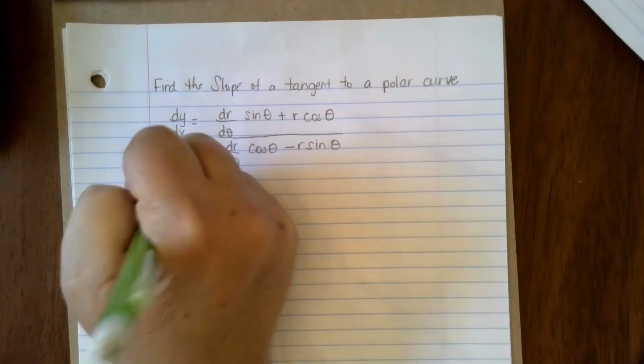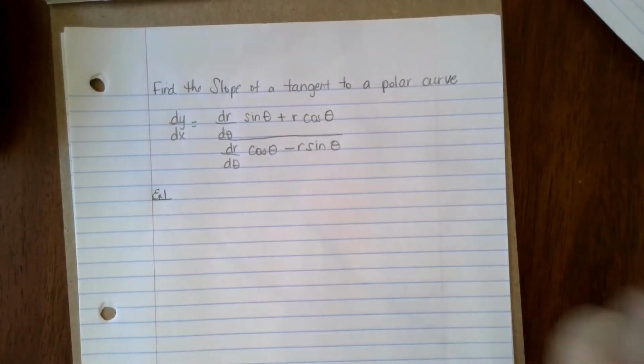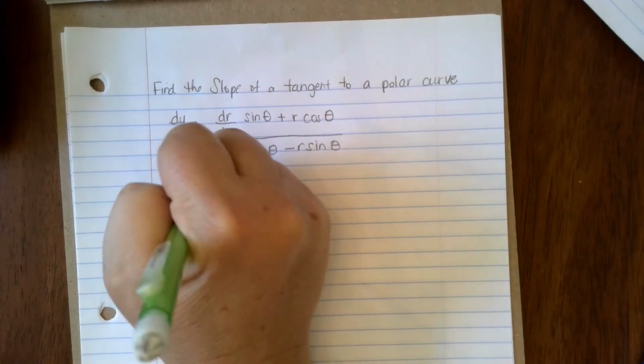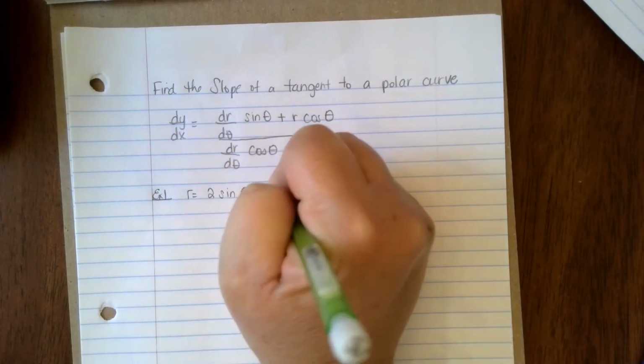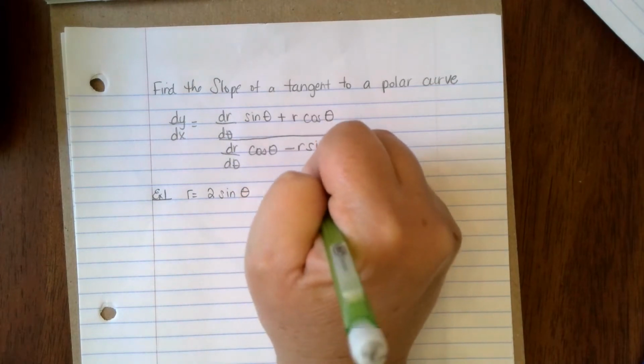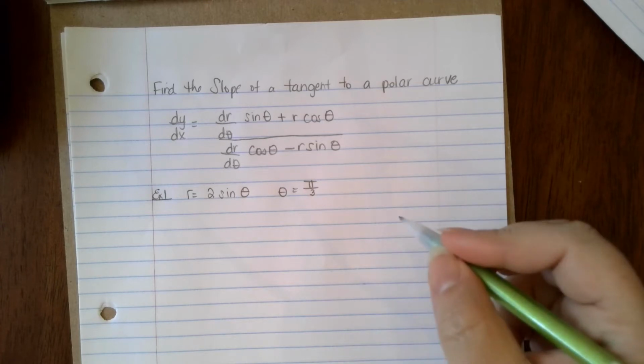All right, let's look at number 1. Example 1, you're going to find the slope of a tangent line to the polar graph of r = 2 sine θ at θ equals pi over 3. What I like to do is first plug it into my formula here.